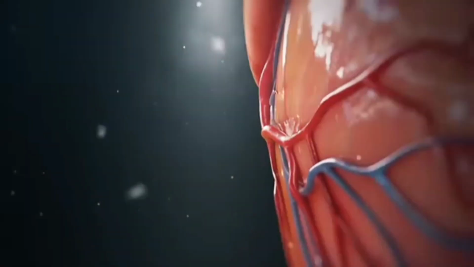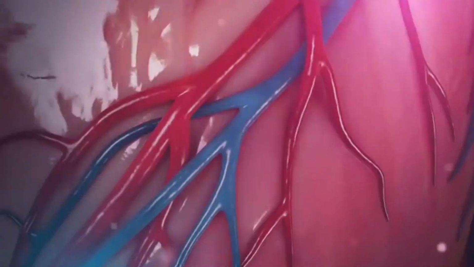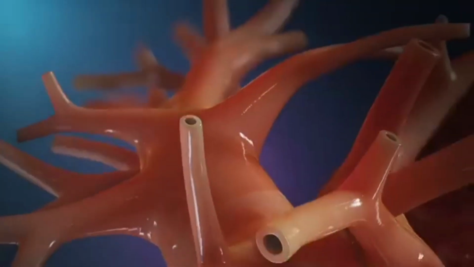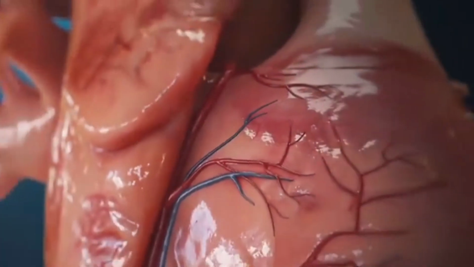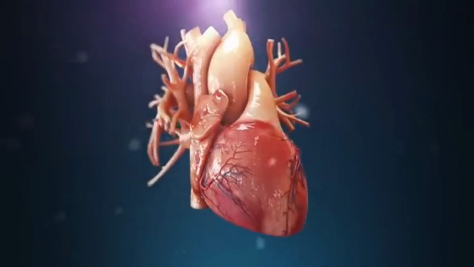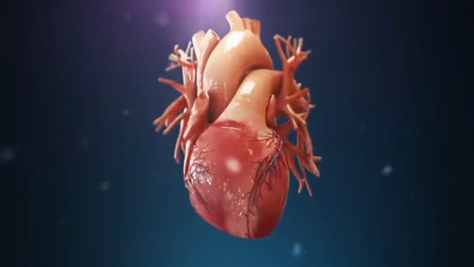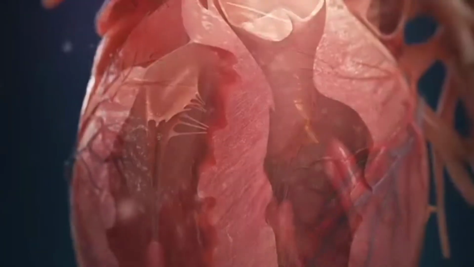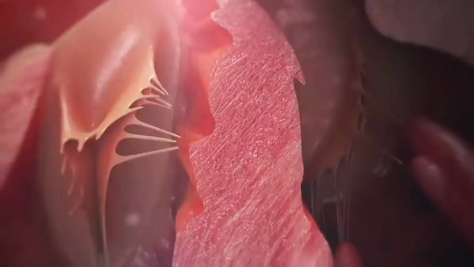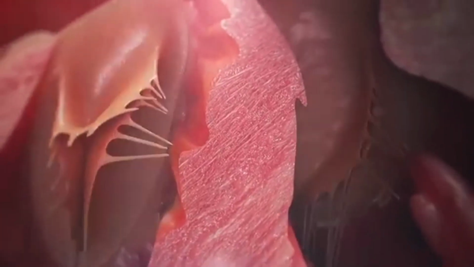Cardiac conduction system. The heart has its own electrical system that controls the heart rate and rhythm. 1. The sinoatrial SA node. Located in the right atrium, the SA node is often referred to as the pacemaker of the heart. It generates electrical impulses that spread through the atria, causing them to contract and push blood into the ventricles.